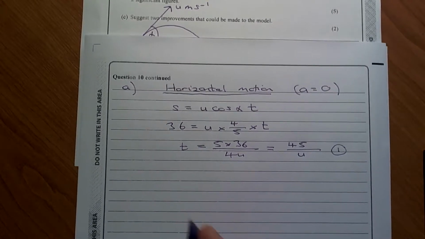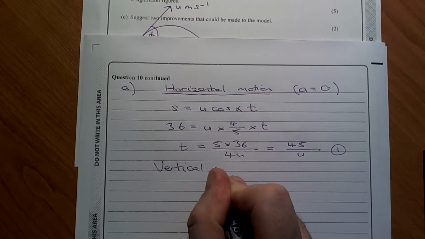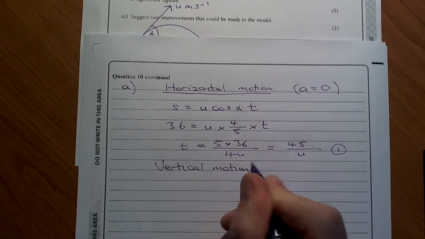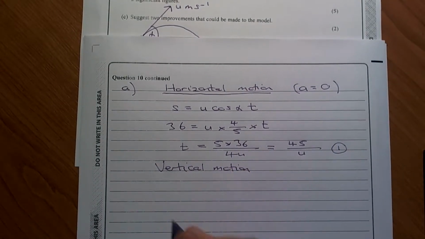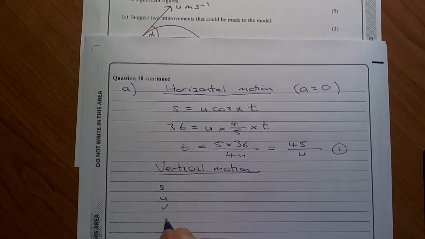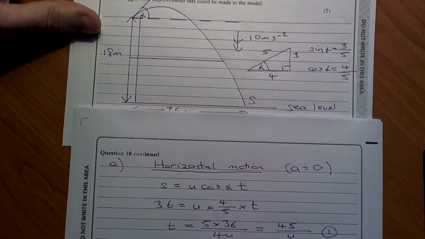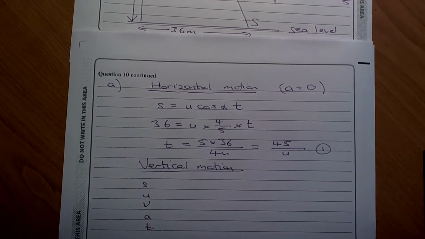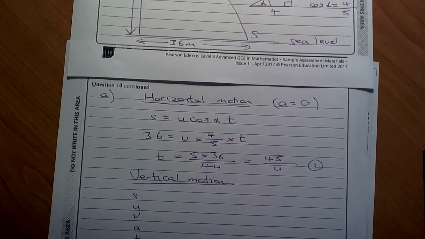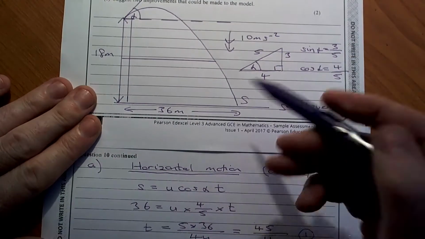Now the next thing we're going to do is set up an equation for vertical motion. Now we're going to need our suvat variables, S, U, V, A and T. So if I write those down there, now we'll refer to the diagram. So our S is going to be, we're going from there at the top of the cliff down to the bottom.